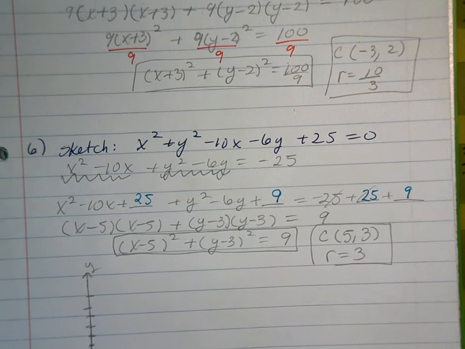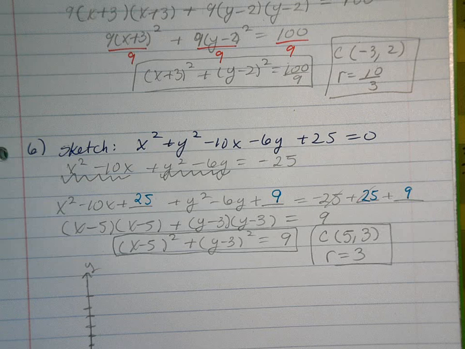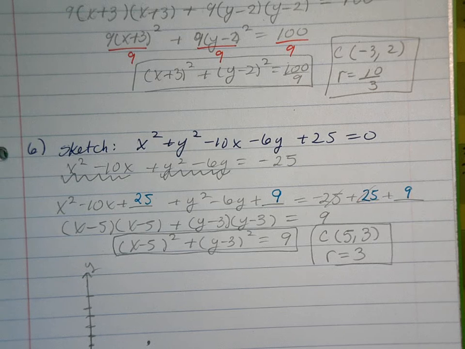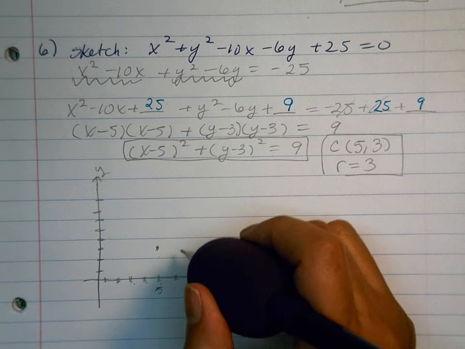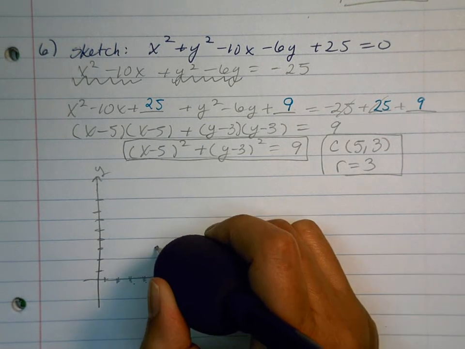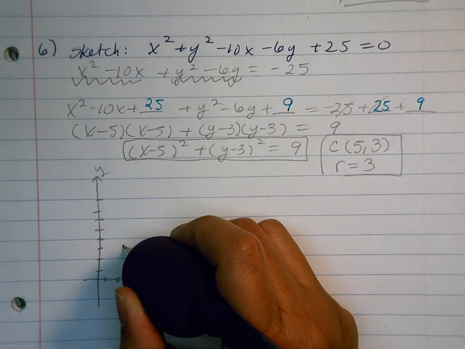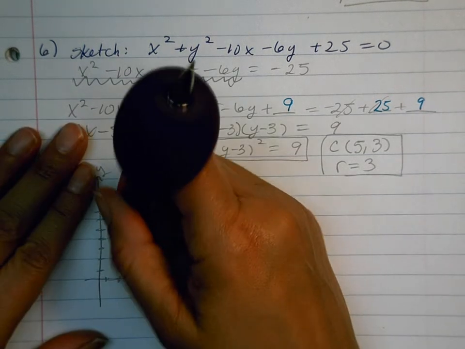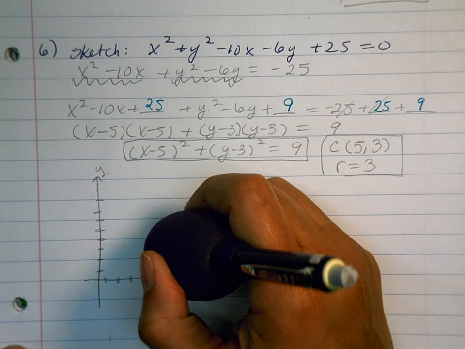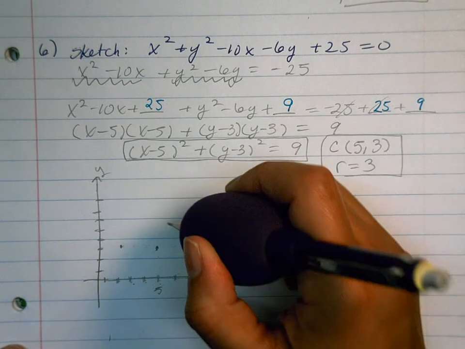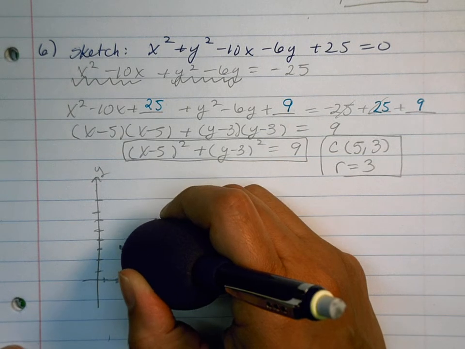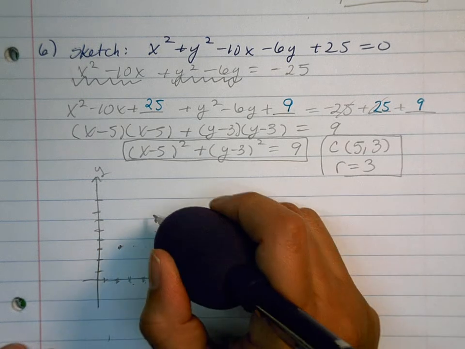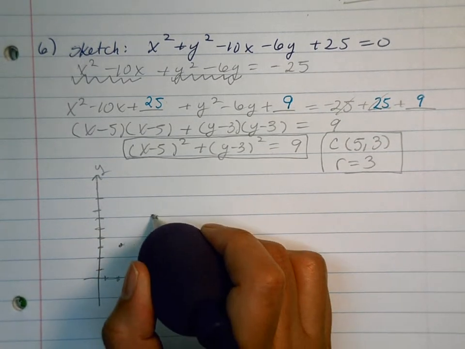All right, 1, 2, 3, 4, 5. 1, 2, 3. And then I'm going to go right 3, left 3, up 3, and down 3. And then do the best to make my shape come out circular and not oval shaped.